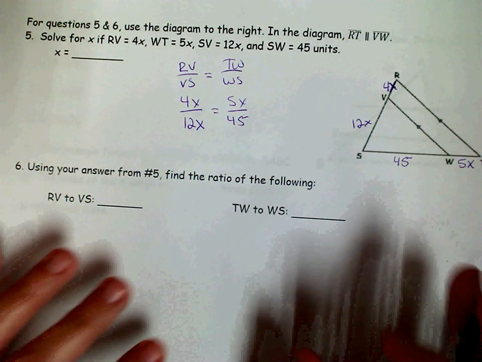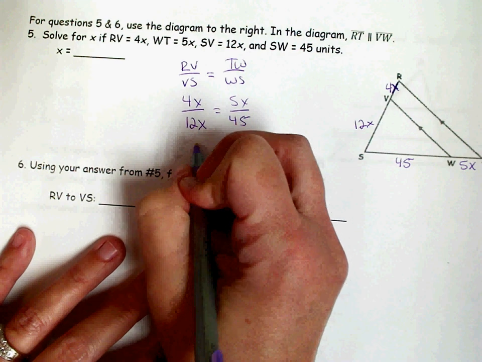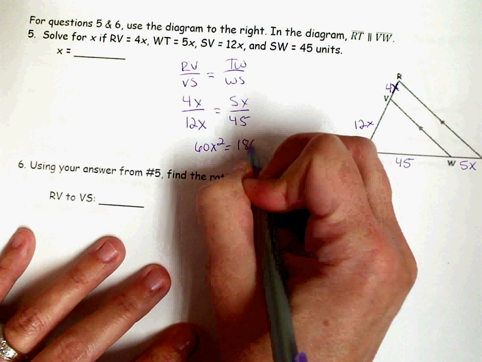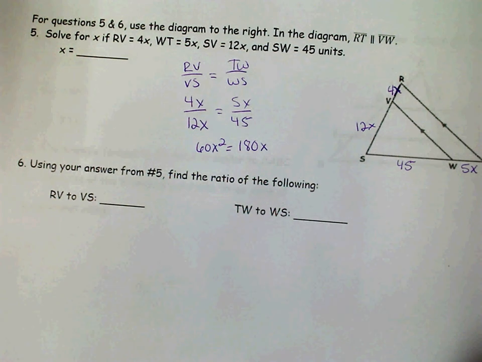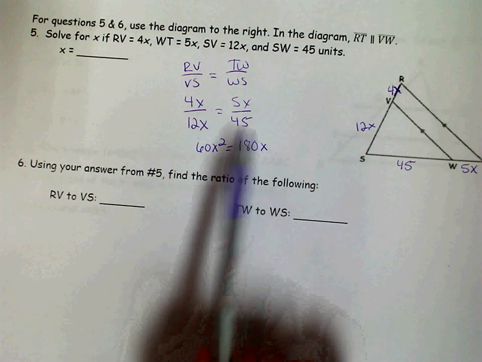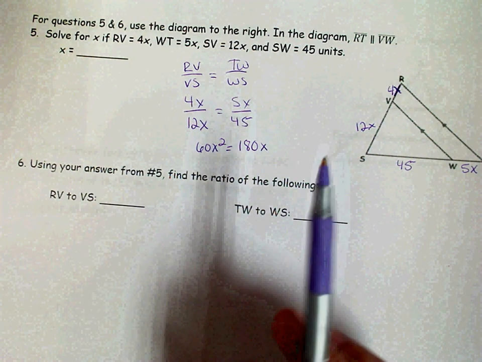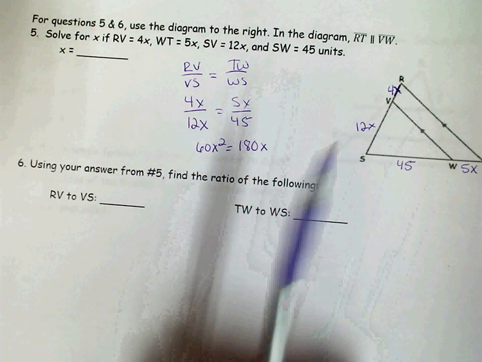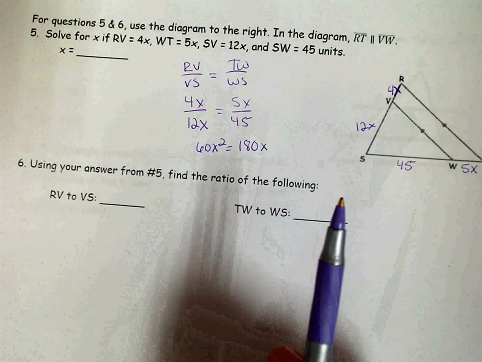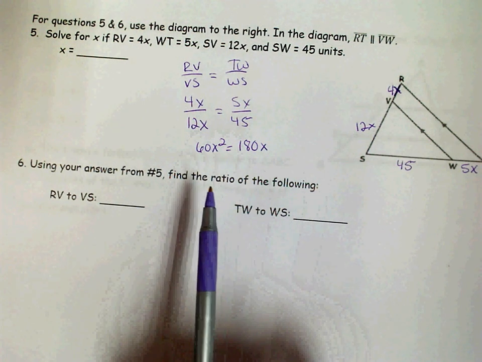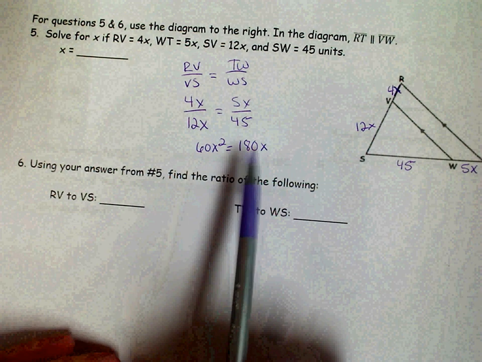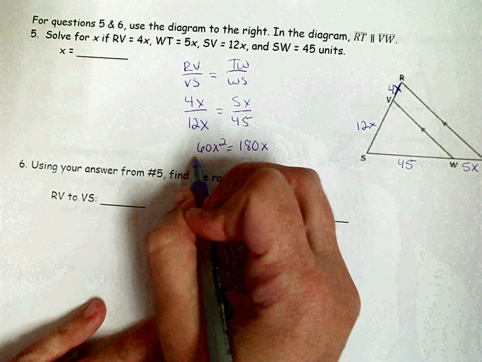And then all we have to do is cross multiply. So that gives me 60x squared equals 180 times x. Now, we're trying to solve for x, and what we have is a quadratic, but we don't have a trinomial, so we don't have to worry about factoring it into 2 sets of parentheses. All we have to do is factor out the GCF. To help us, first thing we're going to do is get the x squared by itself, and since I can divide 180 and 60 evenly, I'm going to divide both sides by 60.